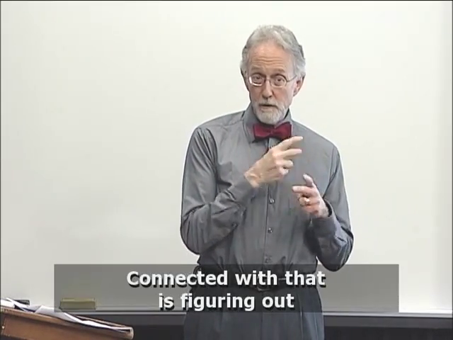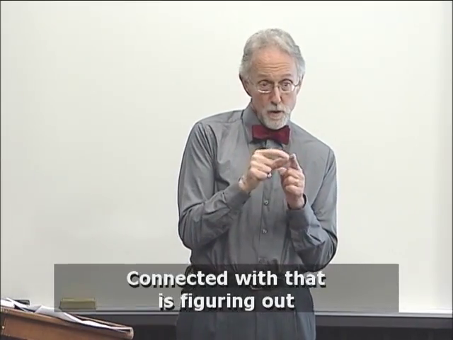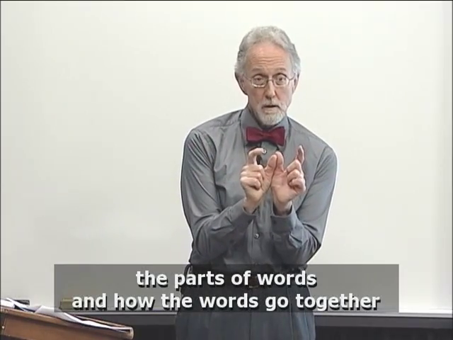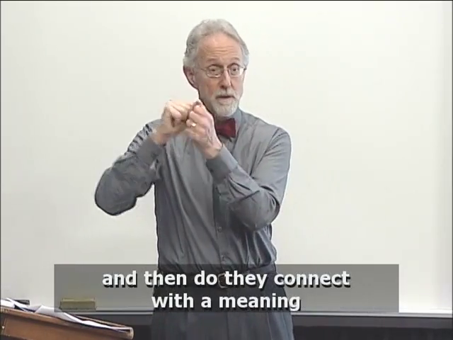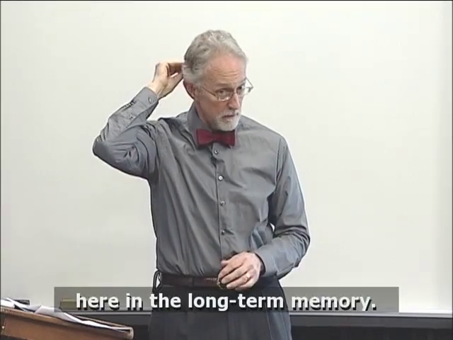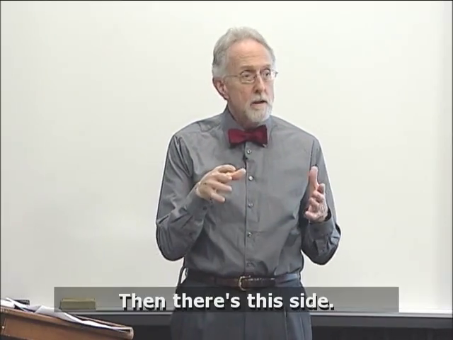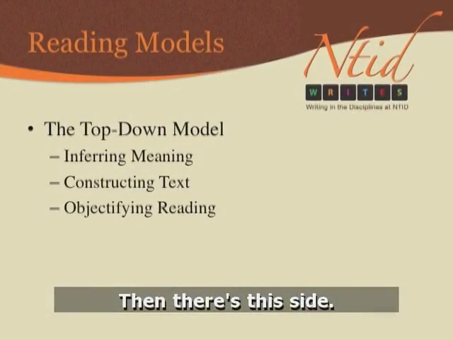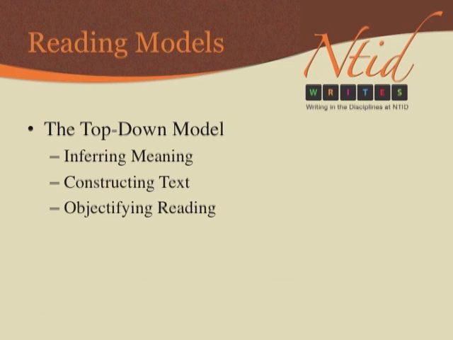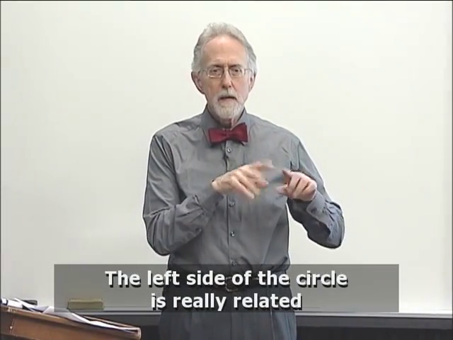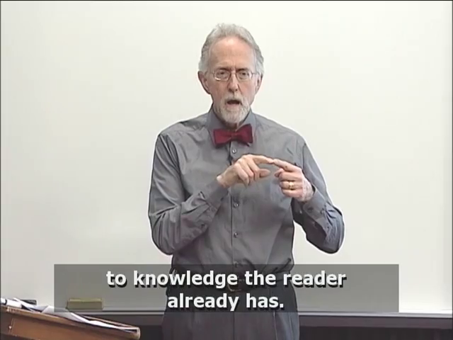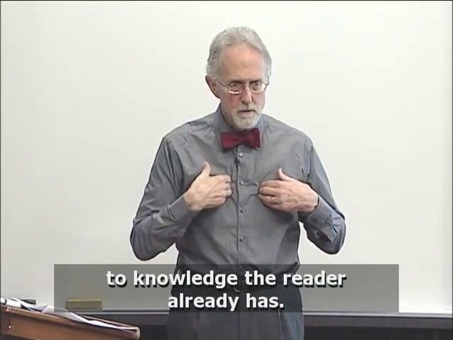Connected with that is figuring out the parts of words and how the words go together, and then whether they connect with a meaning here in the long-term memory. Then there's this side. The left side of the circle is really related to knowledge the reader already has.